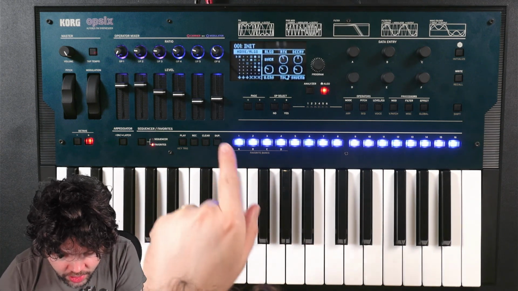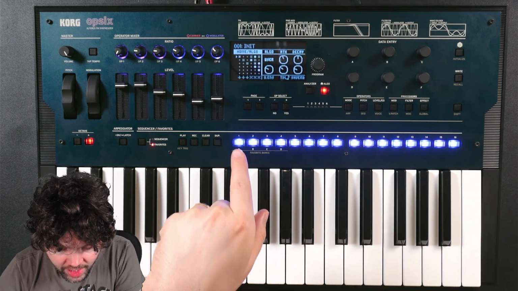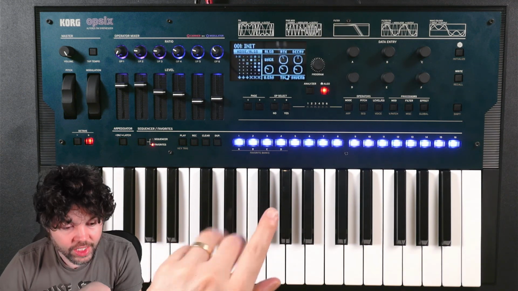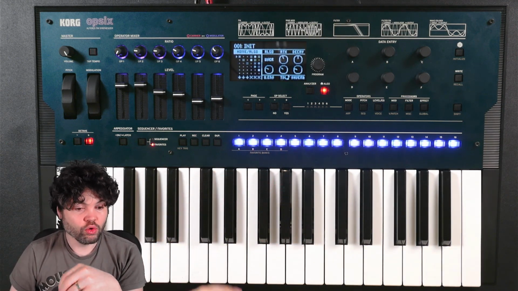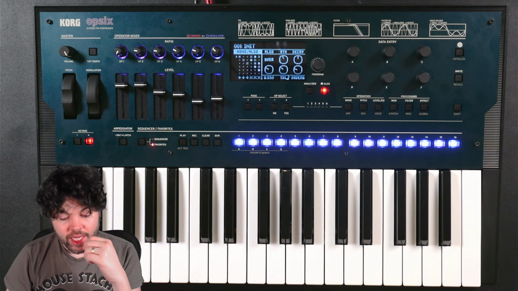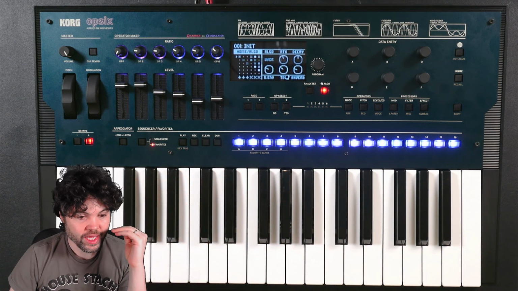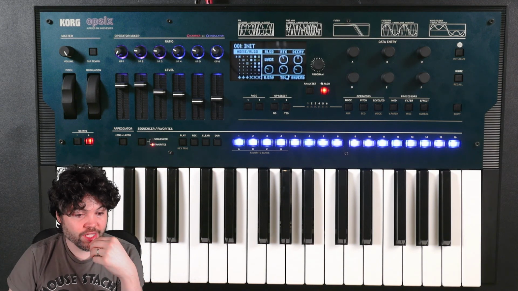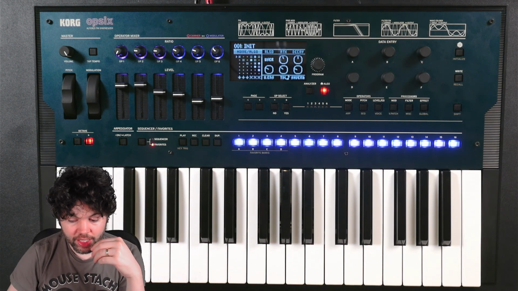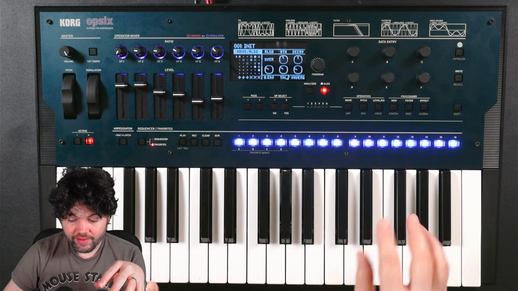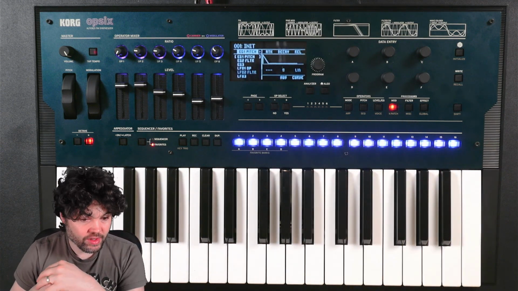This one has 1, 2, 3, 4, 5, 6, 7, 8, 9, 10, 11, 12, 13. So this already has almost twice as many routings. And as I mentioned, we can have all 36 in play here, which can add some pretty interesting movement and timbre complexity. Note that I haven't involved any of these envelopes.